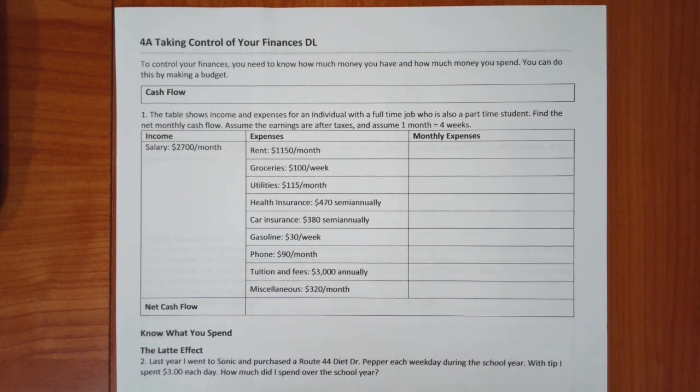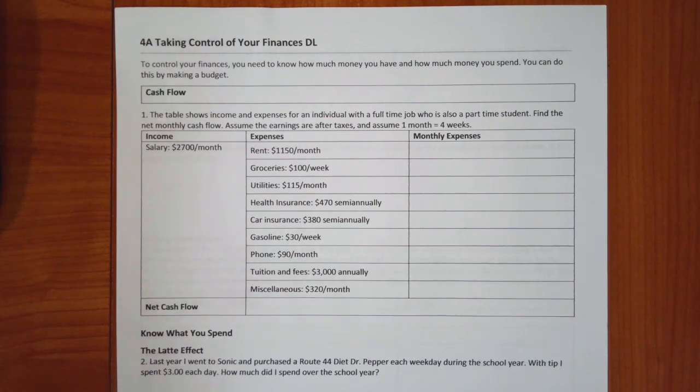Now, the reason it's called Taking Control of Your Finances is we're going to look at all these different things about saving money and paying bills and doing a budget and all those things. If you don't know what's going on, then you have no way of controlling it. So the first thing we want to talk about is cash flow.